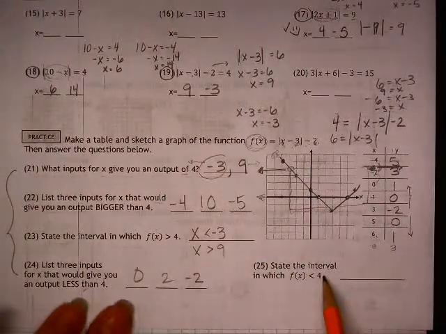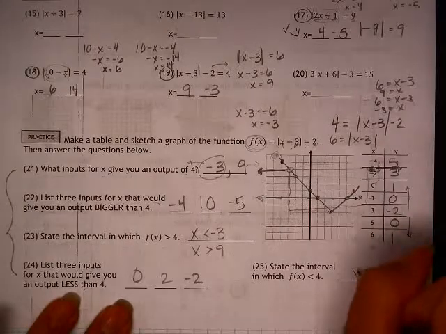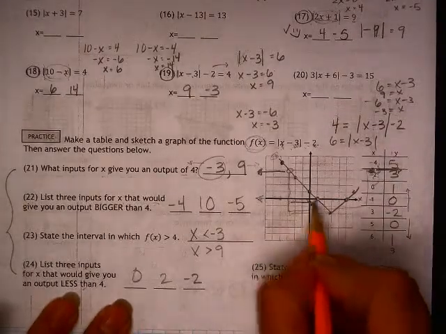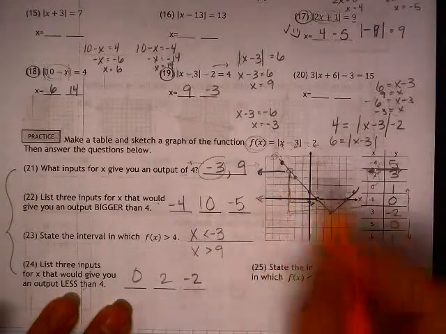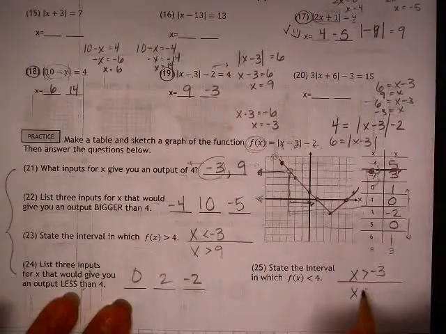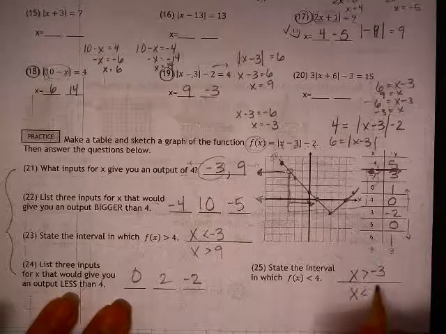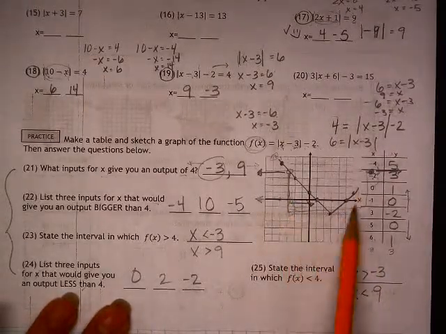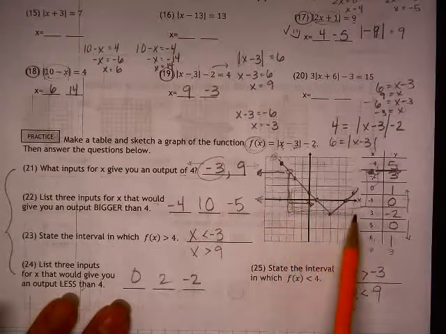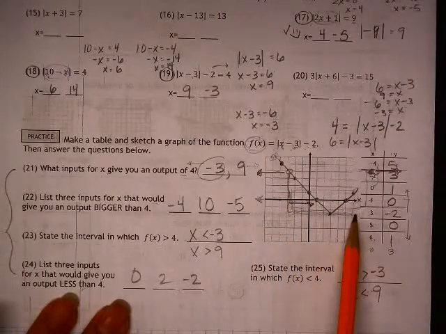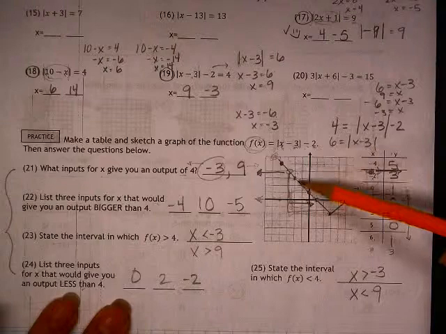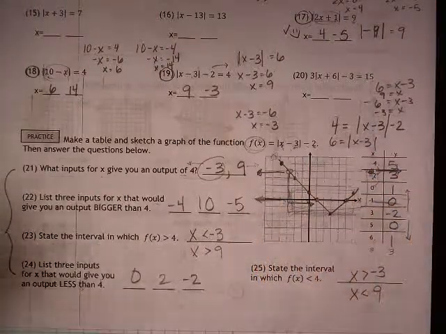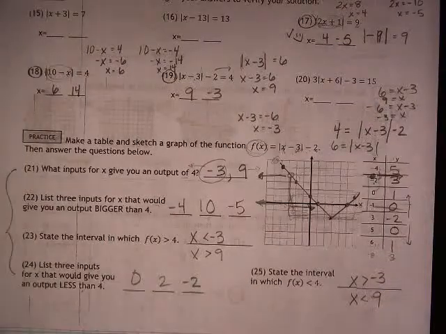And so the interval that's within that is x has to be bigger than negative 3. So this side here, because then that would be below. And also x has to be less than 9. So again, within this range here, it is less than 4, because here's 4 and it's less than that. And over here would actually give us ones that are greater than 4. All right, that was a toughie.